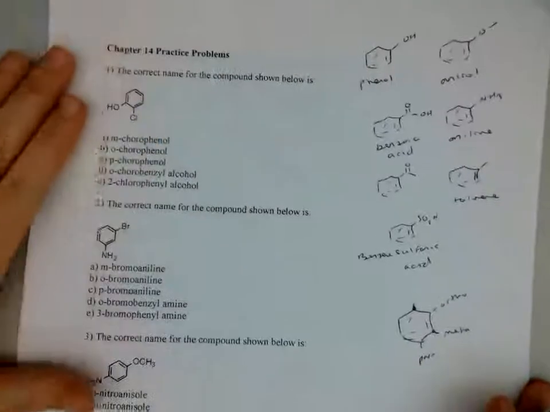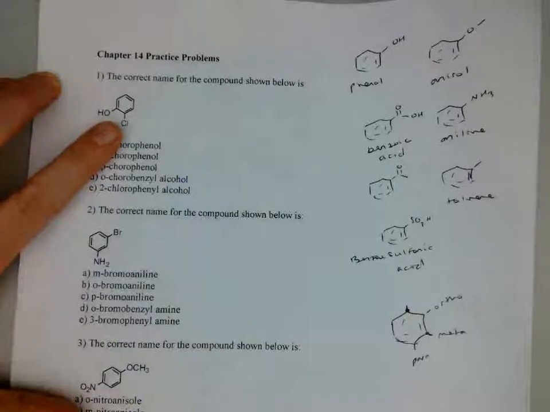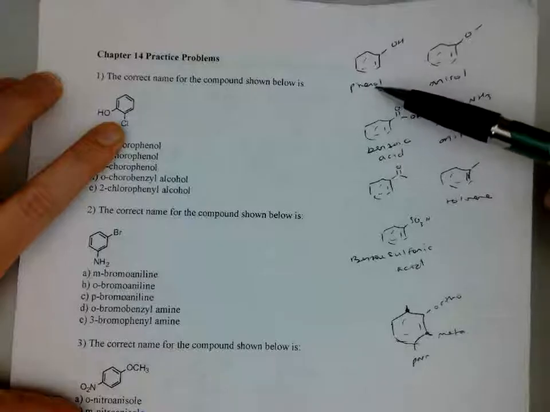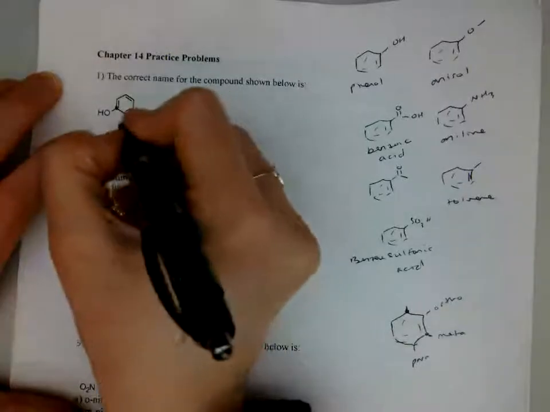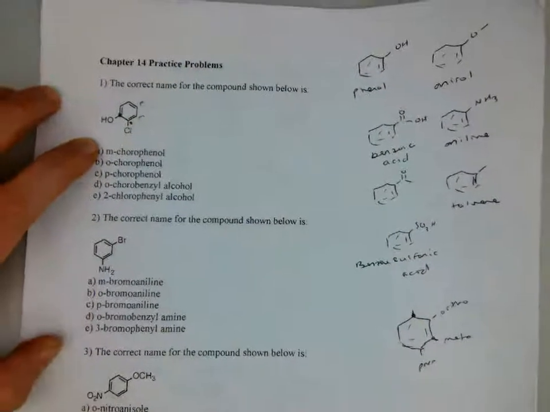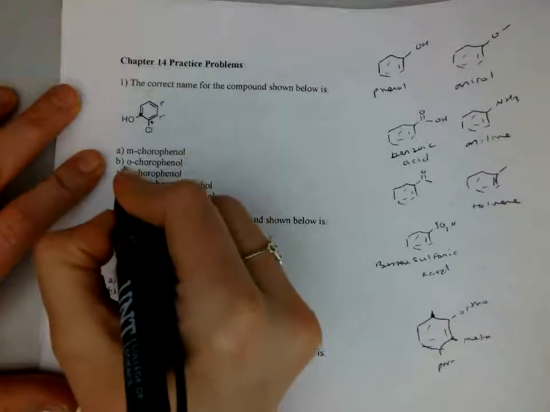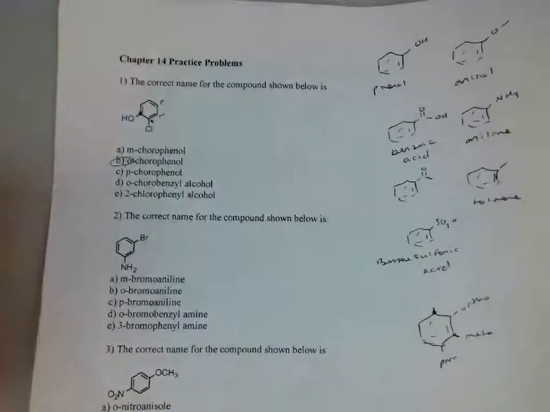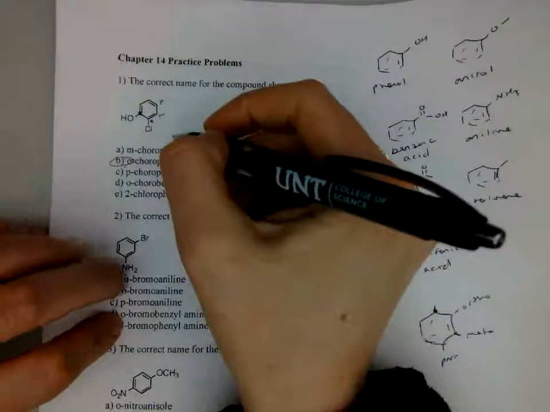So here's a perfect example, this first one. The correct name for the compound shown below, well, as a naming system generally, if it has one of these high priority names, that would be the basis. So phenol, that's going to be your first one. And then ortho, meta, and para. So the chlorine is ortho to the alcohol group that makes it a phenol. So you would call it ortho, that's what the little O is for, chlorophenol. So that's it. That's how you would name it. As long as you have these memorized and you know this, it makes the 2 substituents really easy.